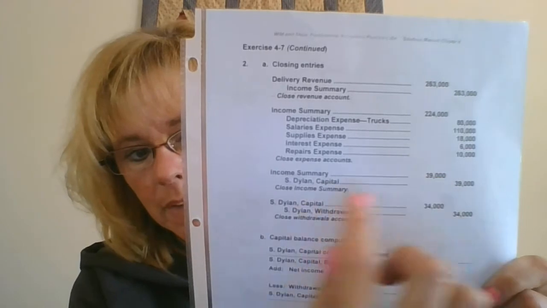Income summary debit, capital credit, because we want to put that money in with the capital, the profit that the owner makes. Remember, we don't want to use the capital balance because we don't want to close out capital, because then that means we're going out of business, so we don't want to do that.